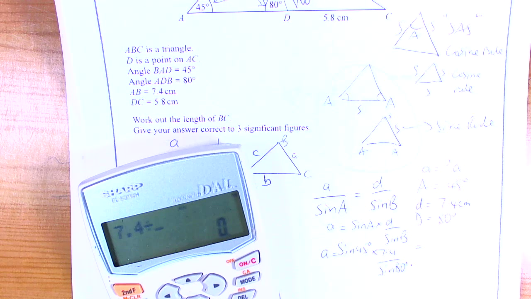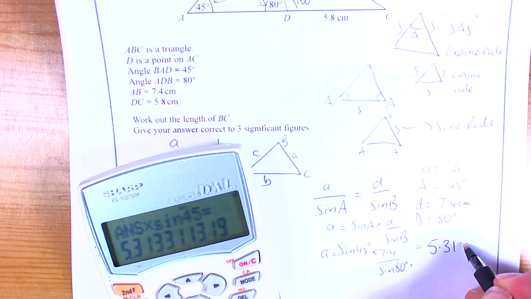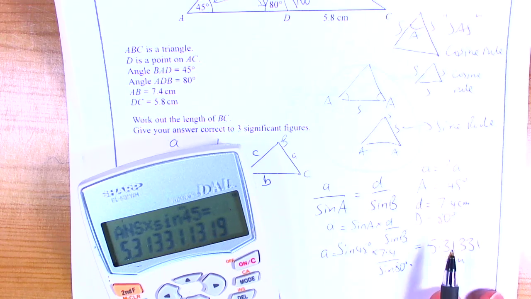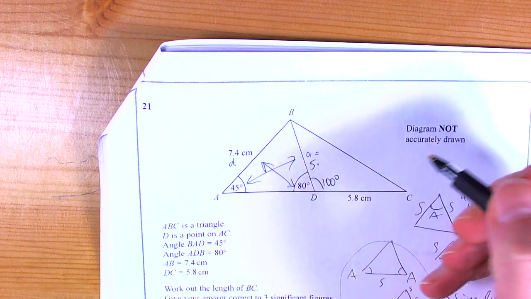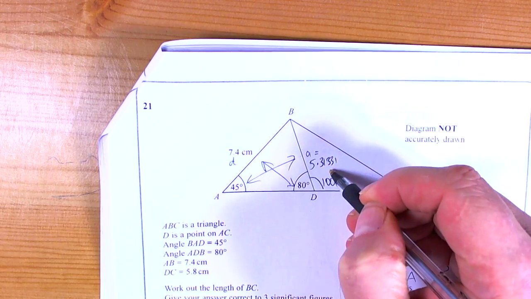7.4 divided by the sine of 80 equals, and then times that by the sine of 45 degrees equals. So we found out the length of little a is 5.1331. Write out a bit of the number because it's not the final answer. We need to round later. So that's going to be the length of BD. So we now know on the picture then that we can label this length as 5.31331 centimetres.